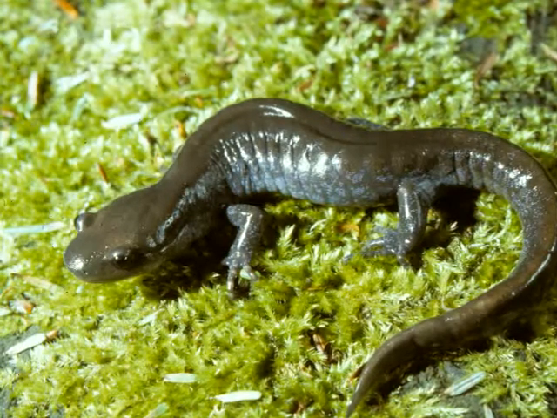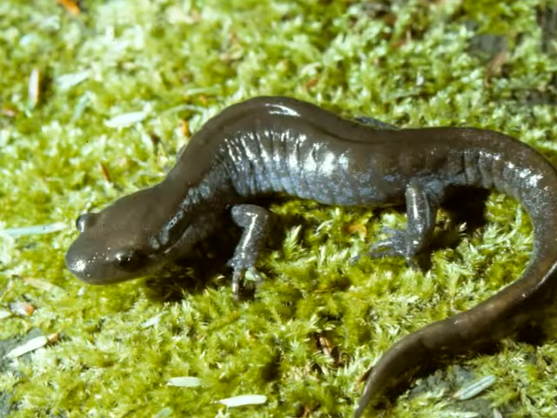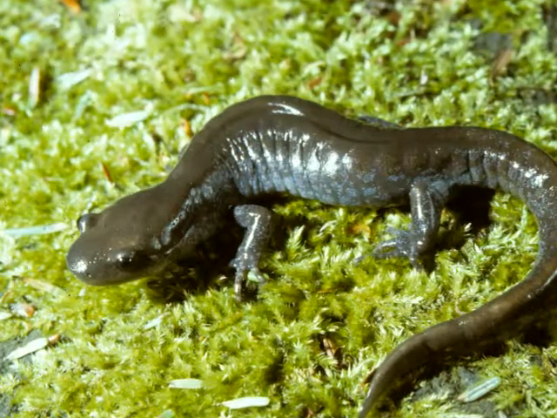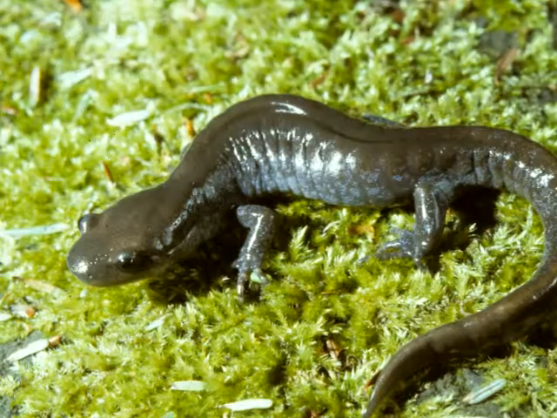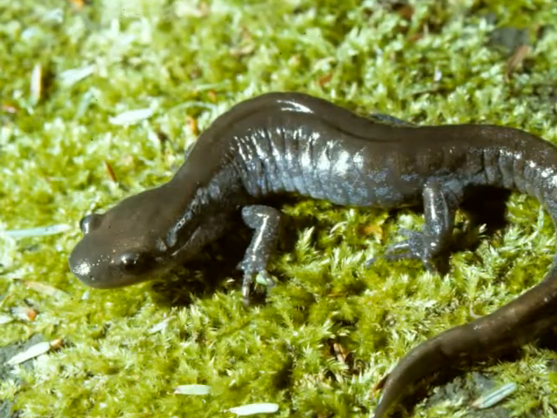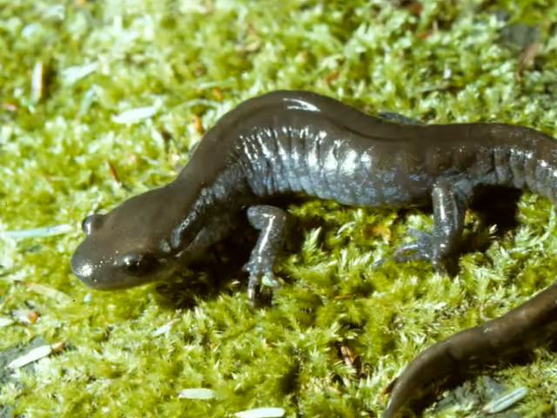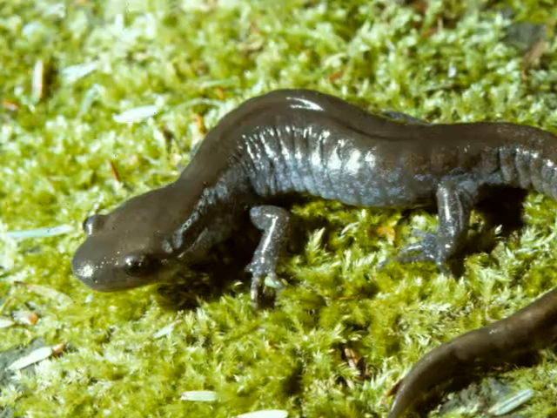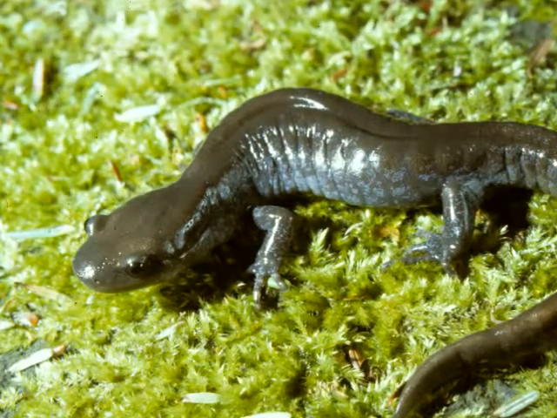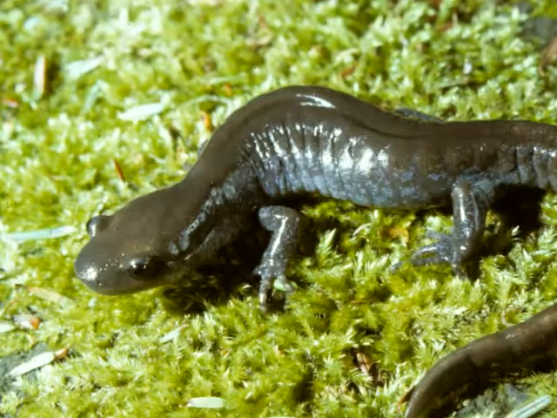They spend most of their year underground, but in the springtime they come out to breed. Jefferson salamander is a pretty good sized salamander. We're talking about several inches long, not a little tiny thing like some of those that you find in the woods, the upland salamanders, which are in a different family from this one.